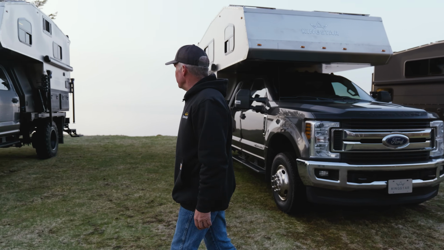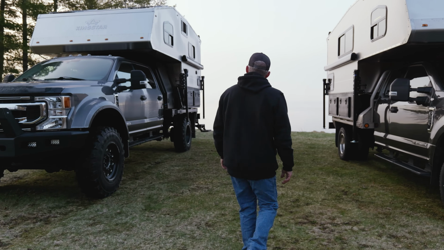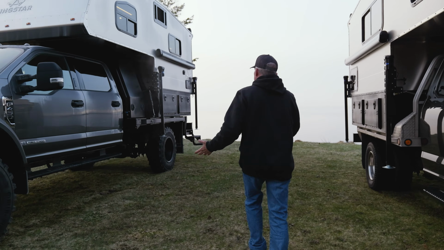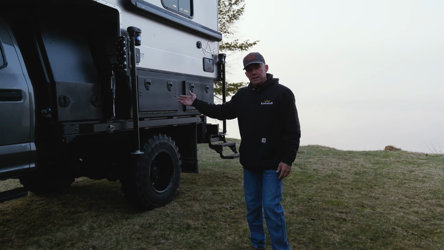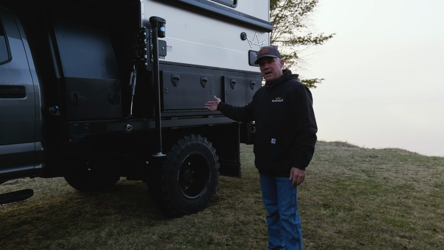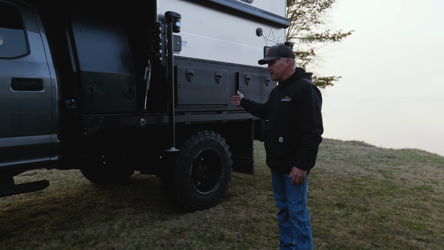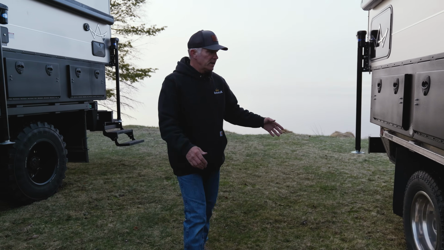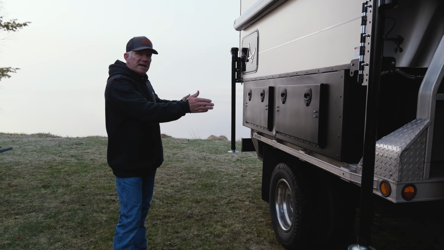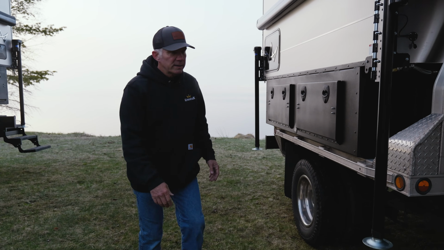So let's just do a brief little rundown on this. We've got here the 60 CA. The bed manufacturers make a 9 foot to 9 foot 6 bed on it. On the 56 CA, you get an 8 foot 6 bed for the truck.